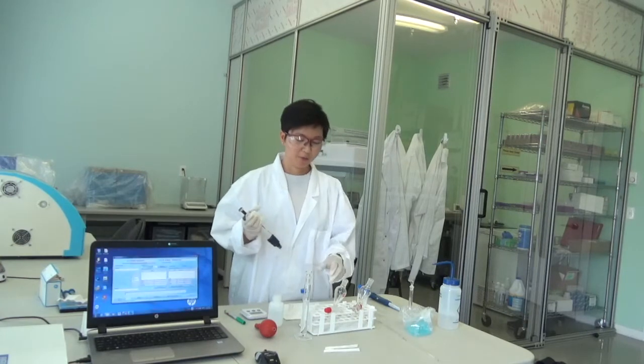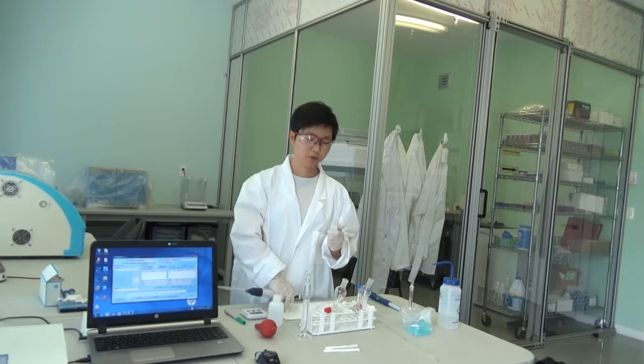Demonstration of anionic surfactant analysis using the Fluorat fluorescence analyzer. First, we need to add 5 ml of the sample into a separating funnel.